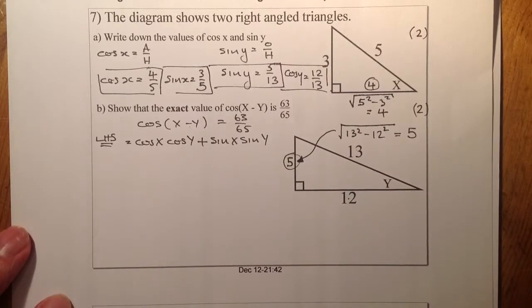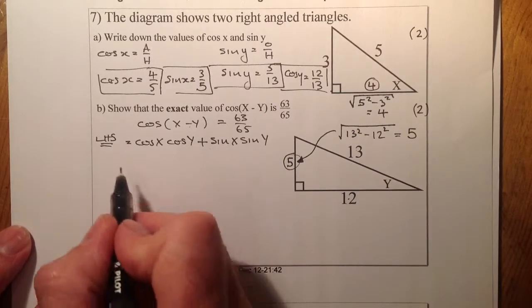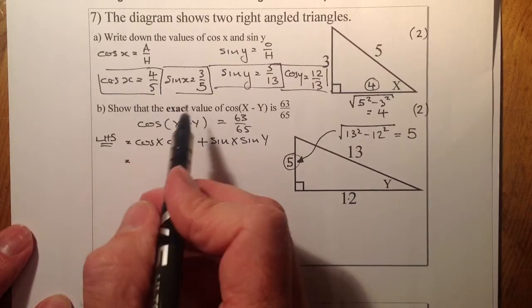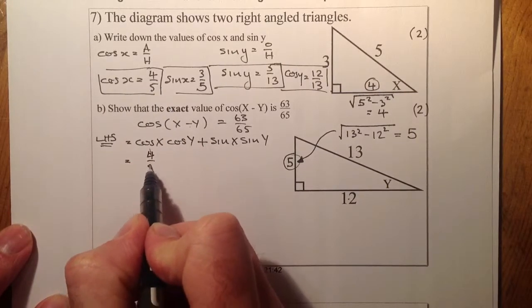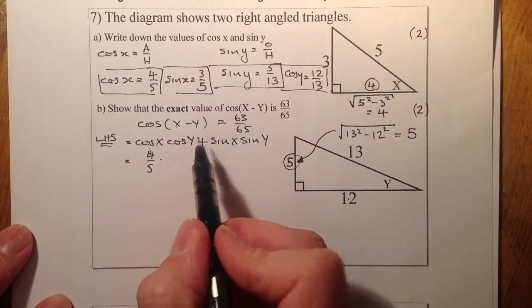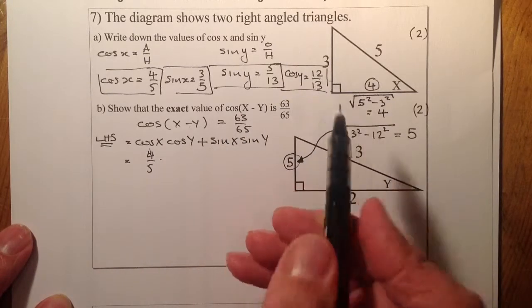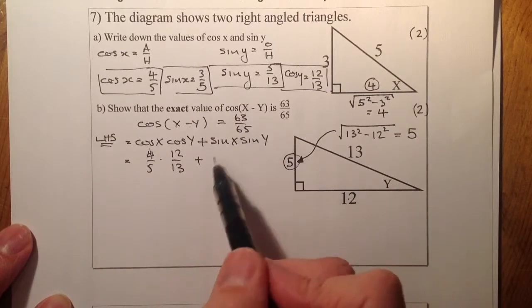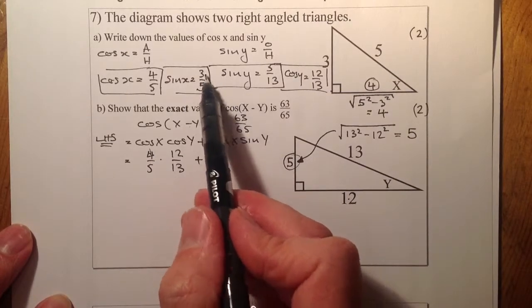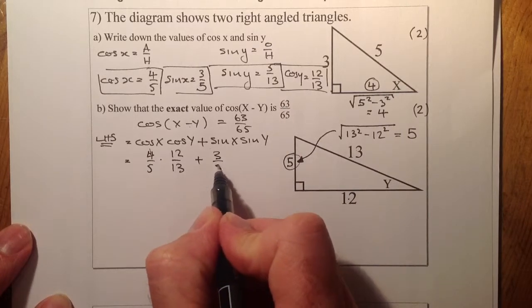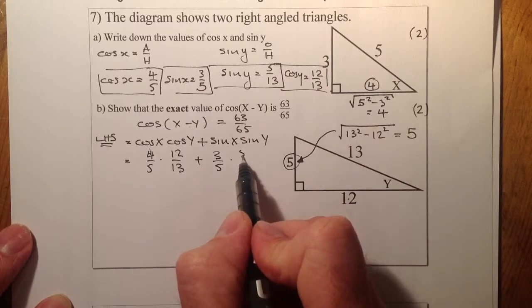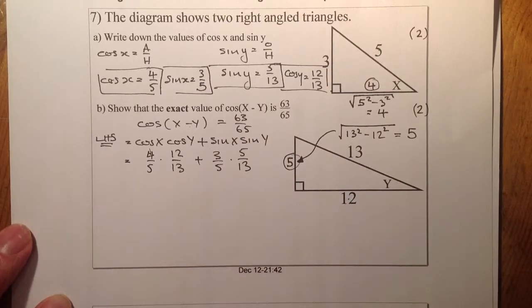All I've done is used the formula from the formula sheet. I've worked out the values for cosine x, so cosine x is 4 over 5, so I'll just put in the fraction from there. Cosine y is 12 over 13. I'm going to add to that sine x, which is 3 over 5. I'm going to multiply that by sine y. Sine y is 5 over 13.